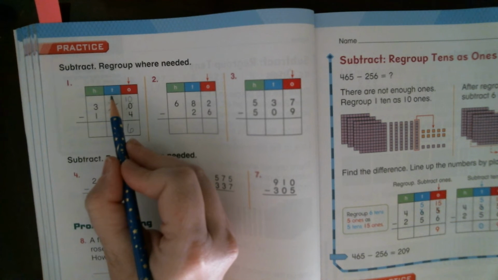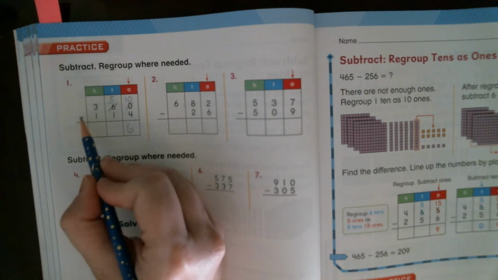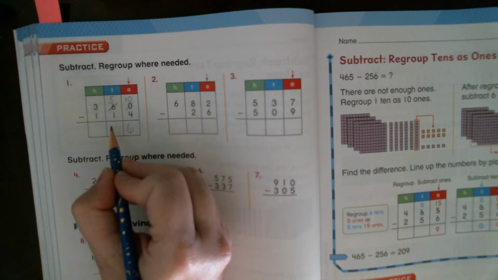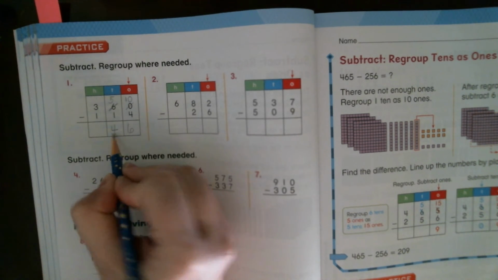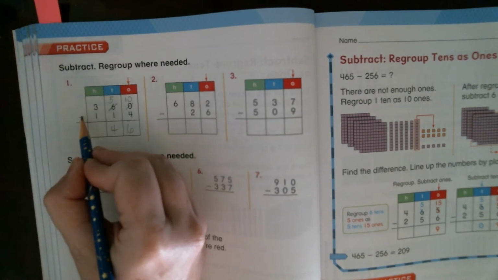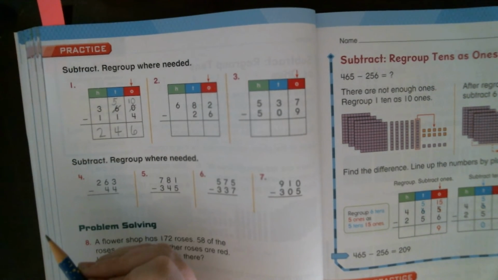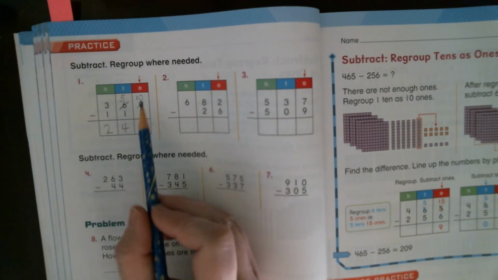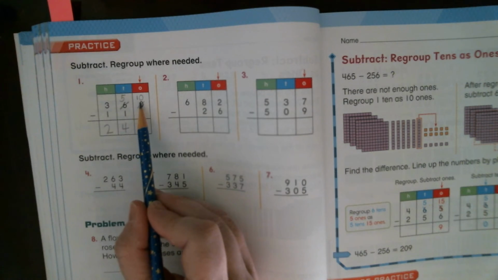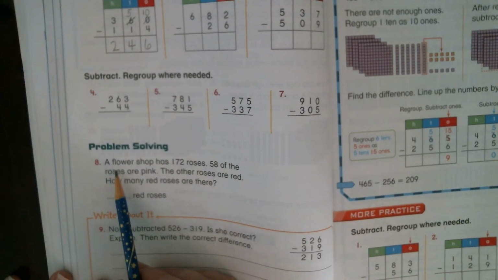I subtract my tens. I have 5. I'm going to subtract 1. I can do that. That gives me 4 tens. 3 hundreds minus 100, that gives me 200. So 246. All right, so that's what you guys are working on today. You're regrouping a 10 into ones. Right here, solve your problem.